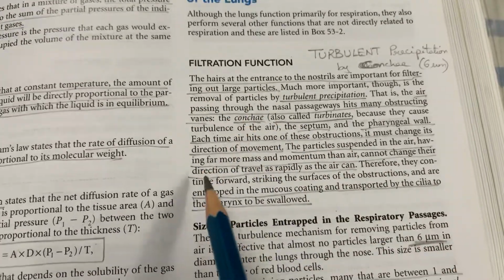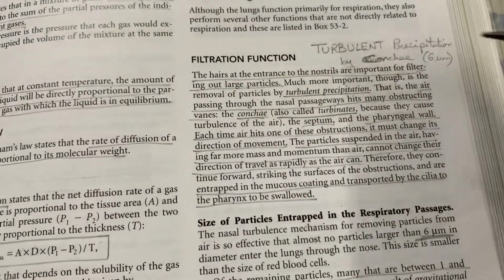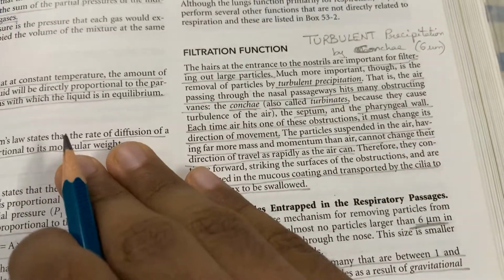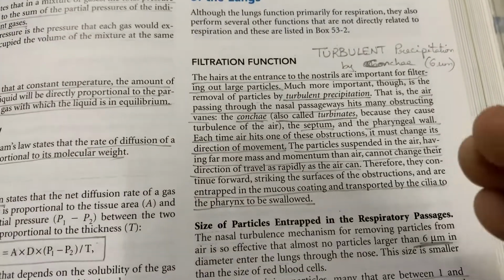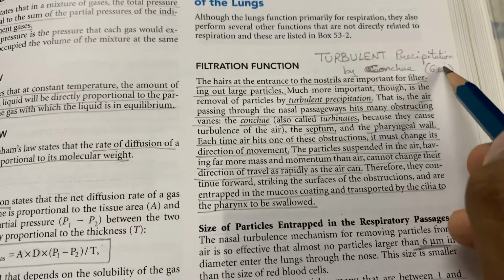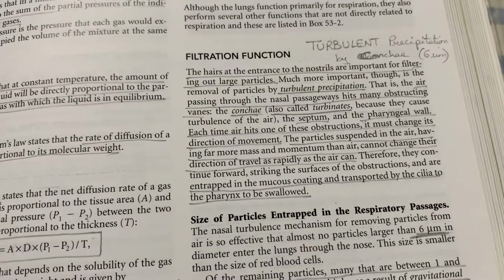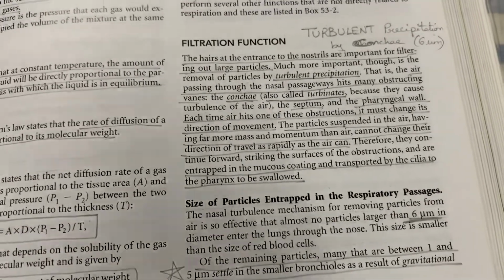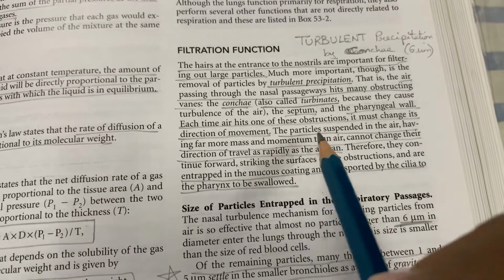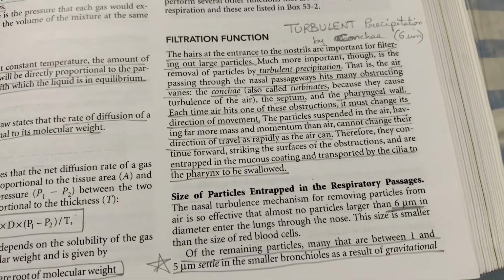So they're all curved. So each time air hits these obstructions, air can pass through. It changes its direction of movement, but the particles that are suspended in air can't change their movement and they undergo turbulent precipitation. The particle size that undergoes turbulent precipitation is usually 6 micrometers. This is because the particles suspended in air have more mass and momentum than air, and they cannot change their direction of travel as rapidly as the air can.